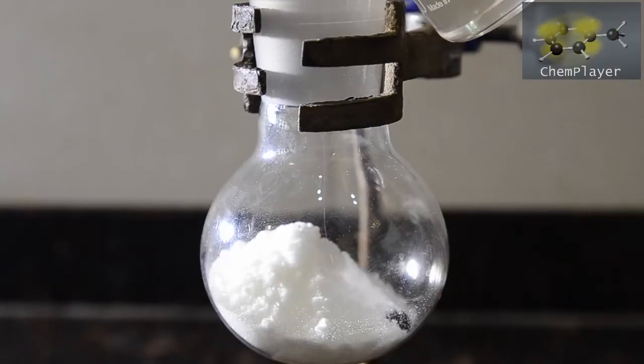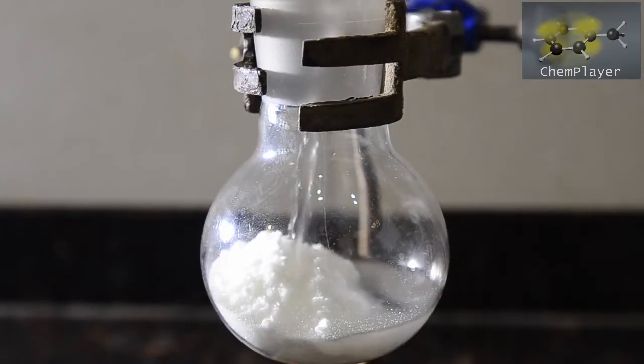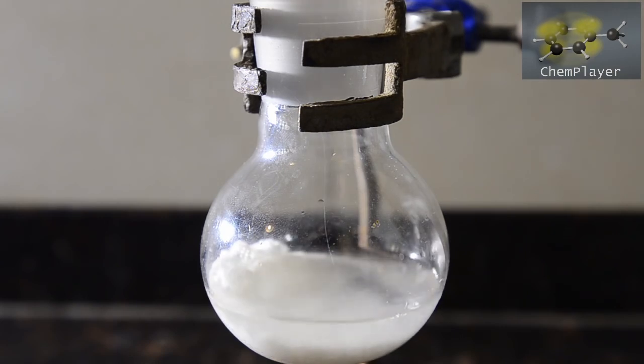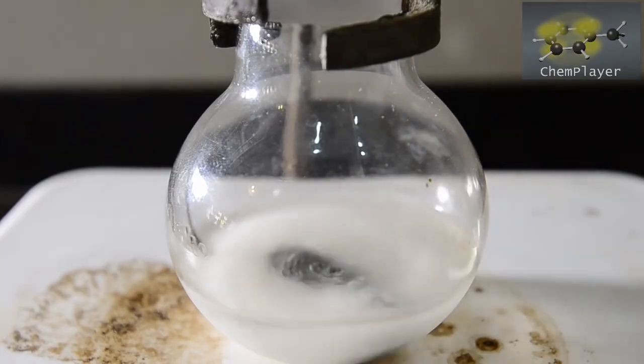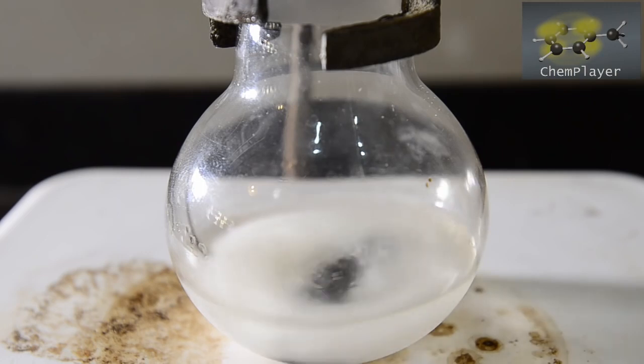Then we added this solution to the vanillin in the flask, and then got it stirring to dissolve. There was no color change observed.